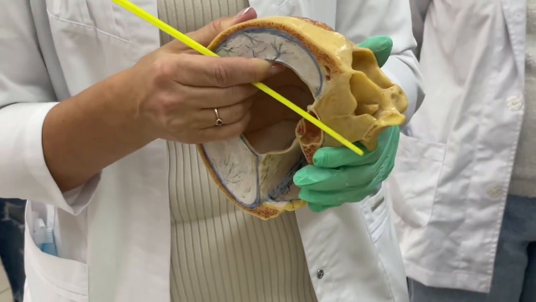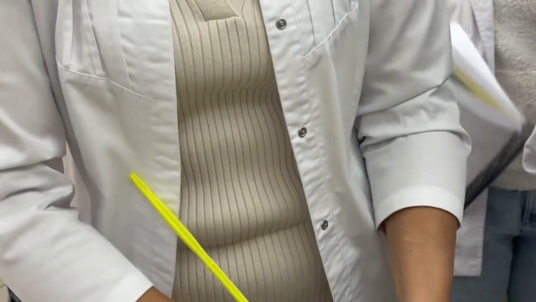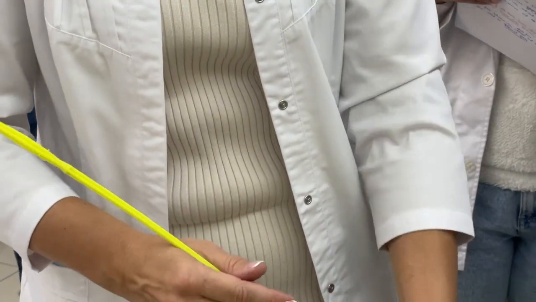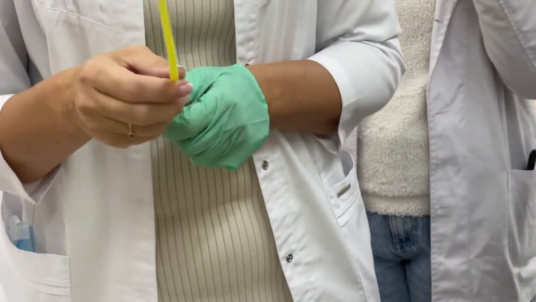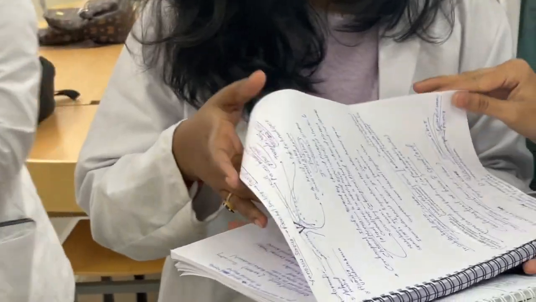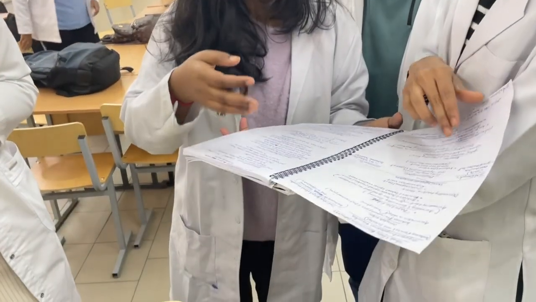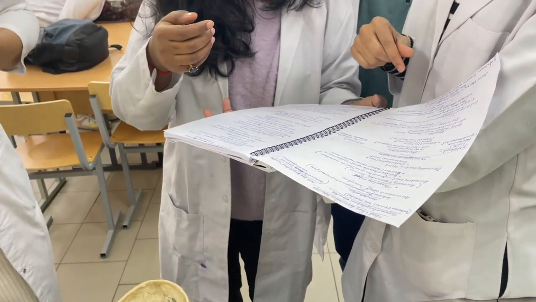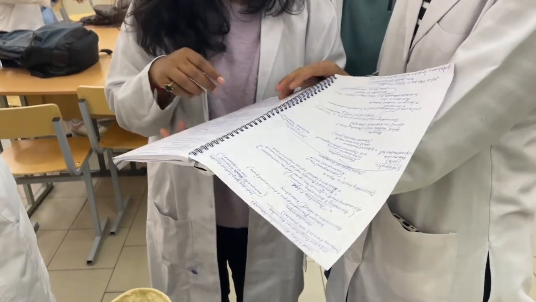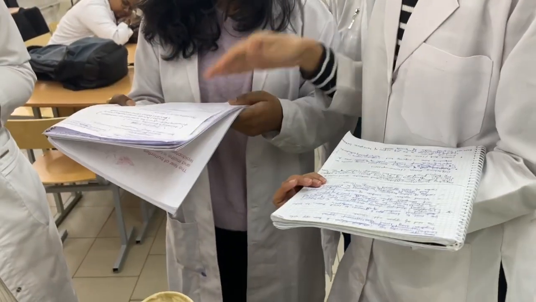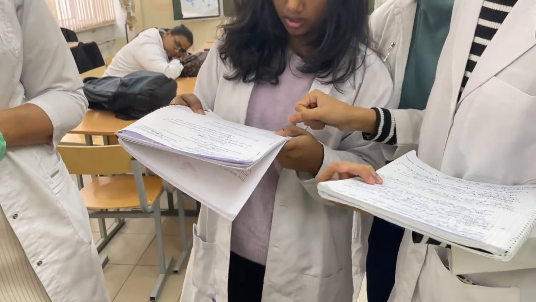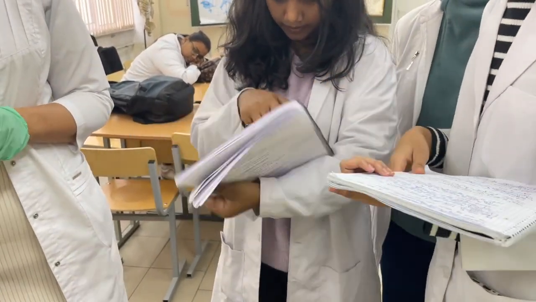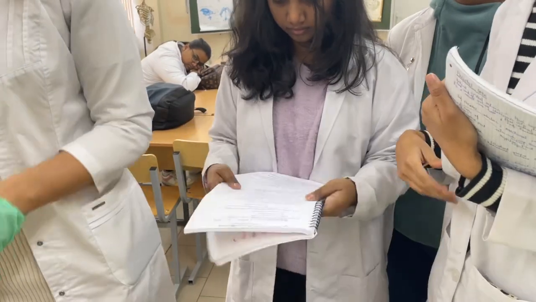Do you mean this one? Yes? Yes, ma'am. What else? What was the question? And the receptors, three types of receptors. Receptors with tracts. Yes, tracts.